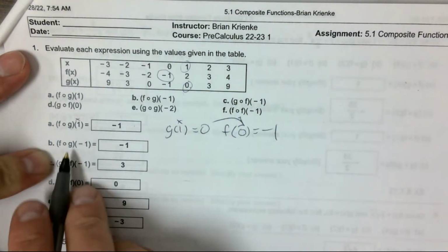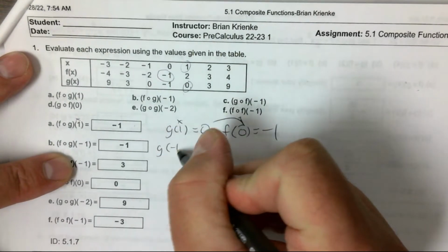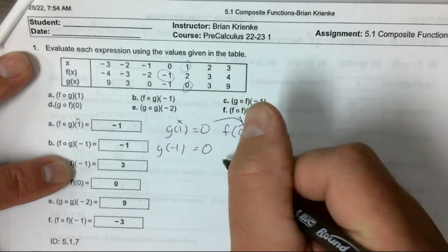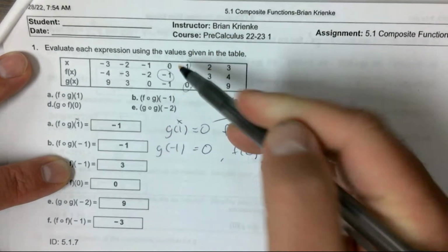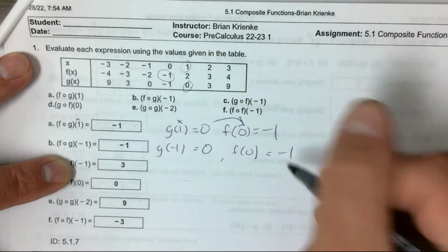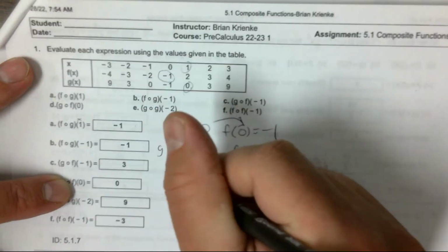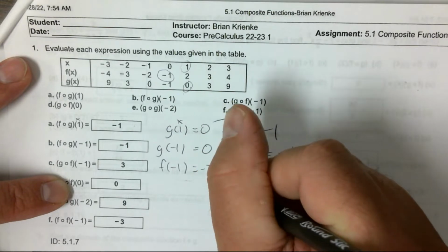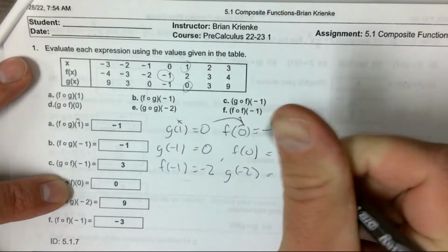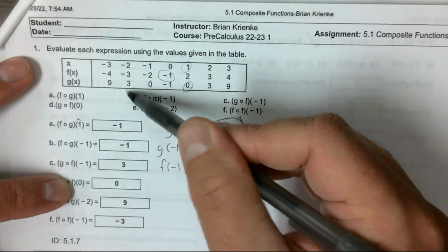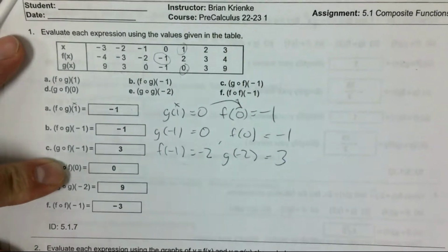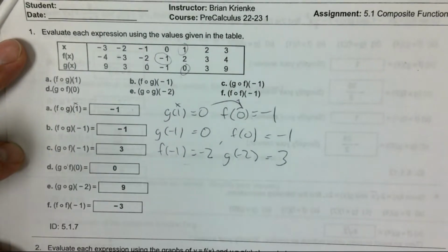On this one, you go to g of -1 first. So go to -1, go to g, and that's 0, and then do f of 0. So that's -1. This one you do f of -1 first, and that's -2. Then you do g of -2. So go to -2, go to g, and you get 3. It is important that you master this concept because in calculus, they do it with h also. You're going to have 3 functions.